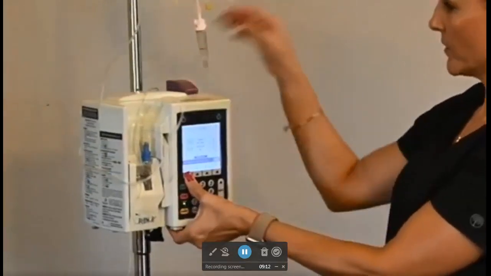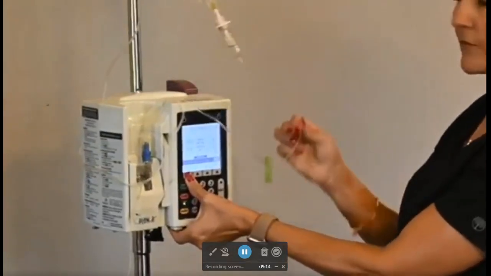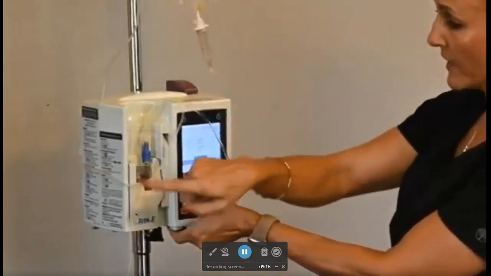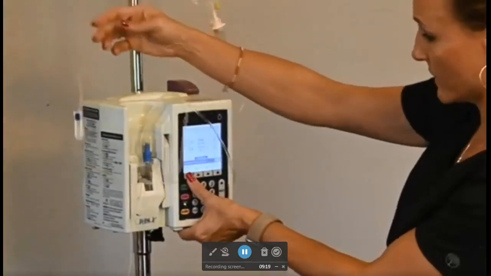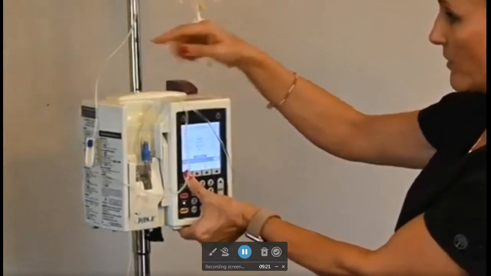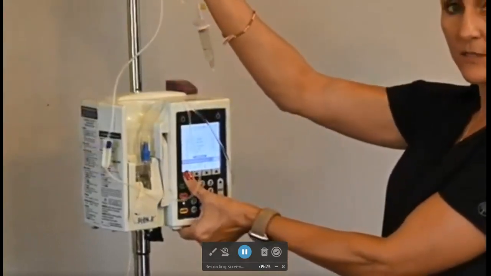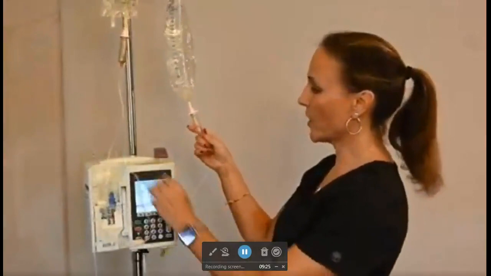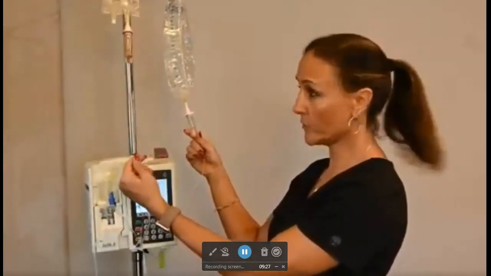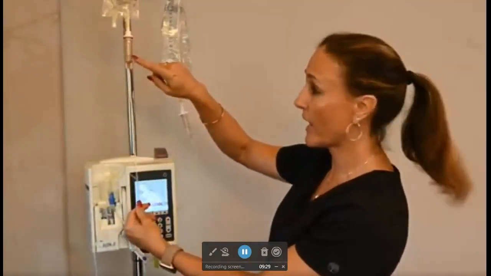You can see how it's taking from the primary bag and it's filling up all the way to the secondary bag. I would keep doing this all the way until I get fluid into this pump. Once I have back primed the secondary tubing all the way until I have the chamber about halfway full, I would go ahead and program my pump.